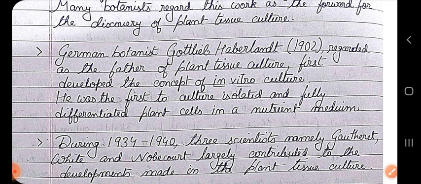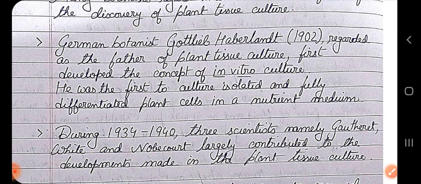So many trees are getting cut down due to urbanization and rapid industrialization, so we can make a backup of those plants also. And he was the first to culture isolated and fully differentiated plant cells in a nutrient medium. That nutrient medium is composed of many mixtures. You will see later in the next videos that different scientists have prepared special media for the growth of special plants in vitro. Murashige and Skoog medium is the common medium normally employed for the growth of various dicotyledonous plants in aseptic conditions.